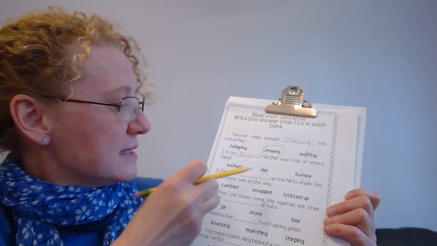Next it says, Fletcher something up the hill to share the news snow was on the way. So the key word that I'm looking for is something that he's going to do up the hill. So we're going to go and see. We're going to scan for those words. Let's see here. Here it says he tumbled happily down the hill into the orchard, but when he picked himself up from the ground, he couldn't believe his eyes. So we did that part.